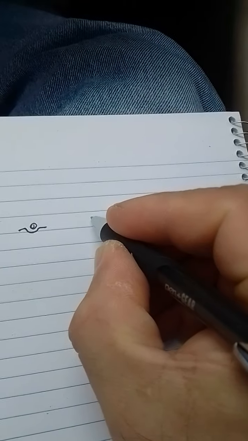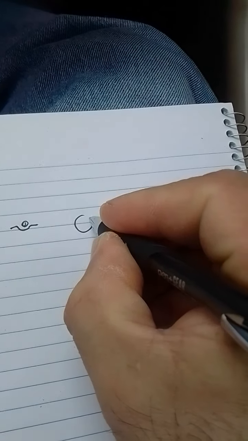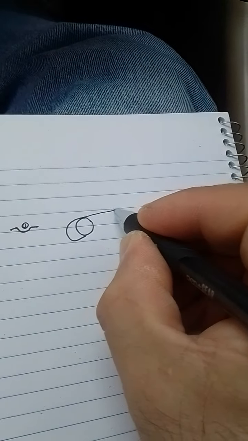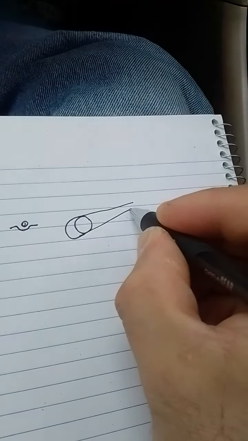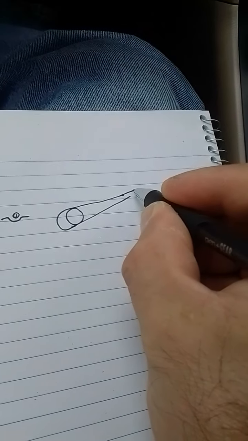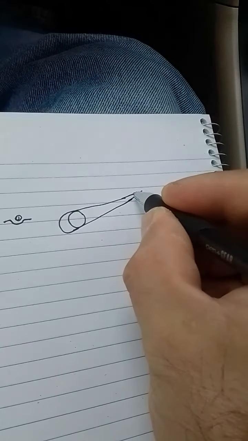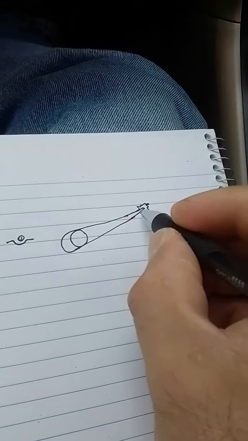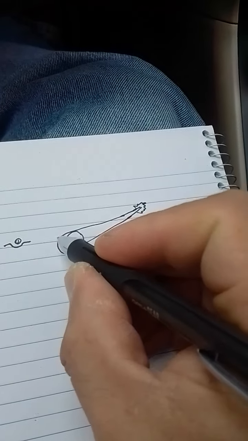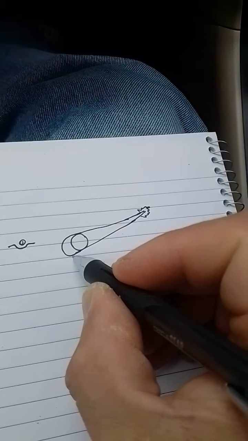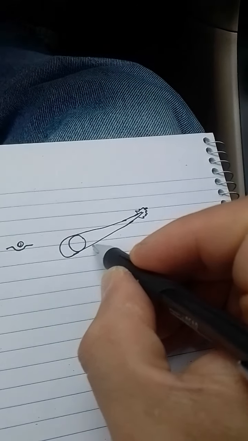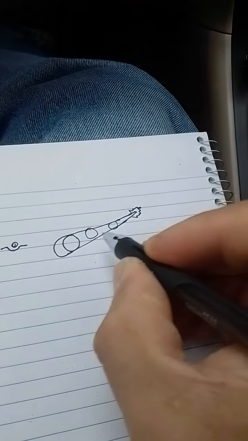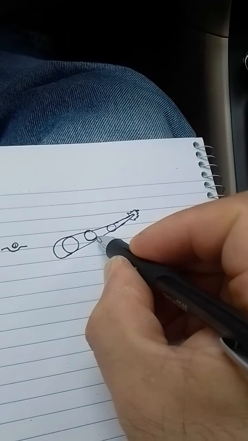Basically, what I'm trying to say is, it's like this. This is the actual universe right here. This is the Big Bang that created the universe. So basically, it's more like a cone, circular in shape. Just showing you how it is.